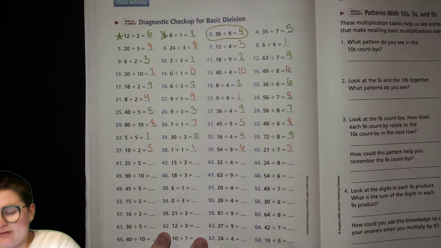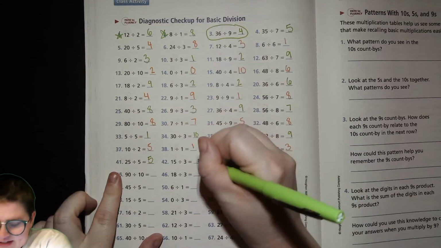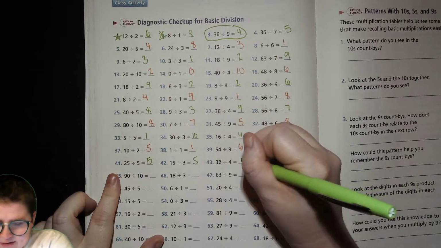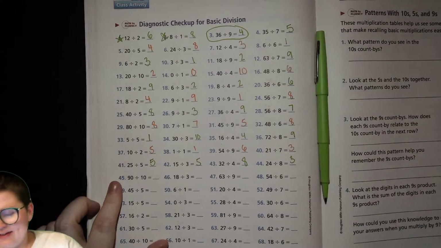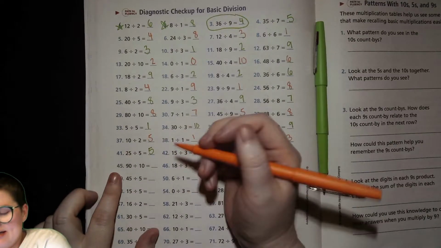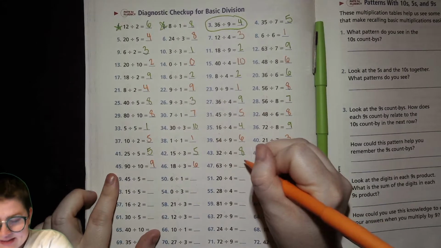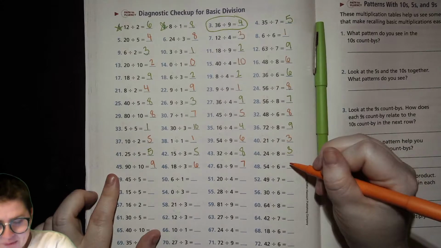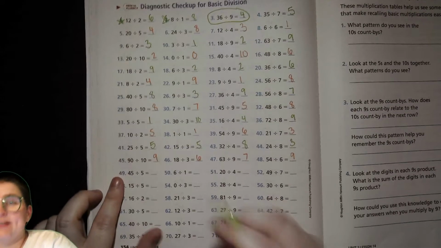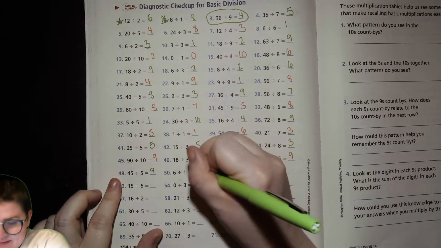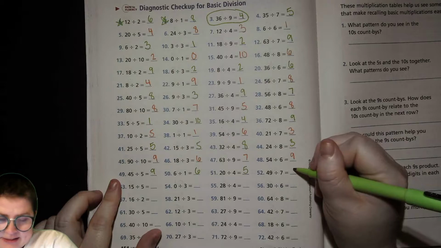Next row. Row starting with 41. 25 divided by 5, 5. 15 divided by 3, 5. 32 divided by 4, 8. 24 divided by 8, 3. Row. 90 divided by 10, 9. 18 divided by 3, 6. 63 divided by 9, 7. 54 divided by 6, 9. 45 divided by 5, 9. 6 divided by 1, 6. 20 divided by 4, 5. 49 divided by 7, 7.